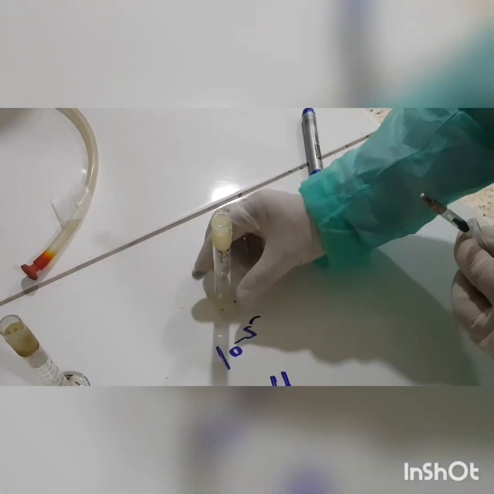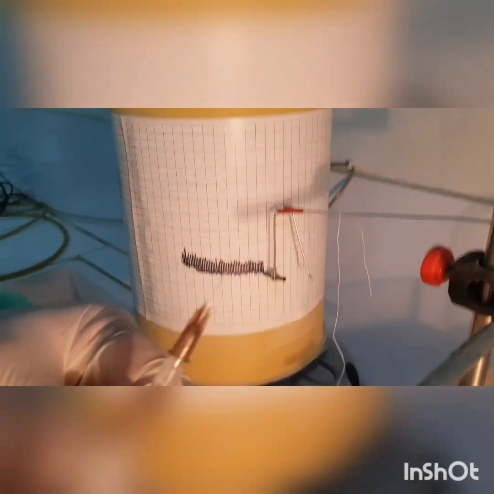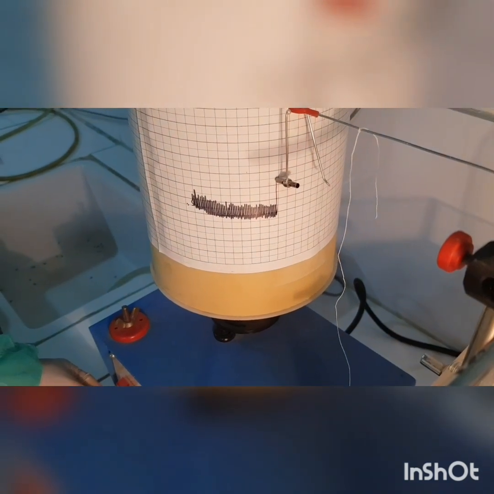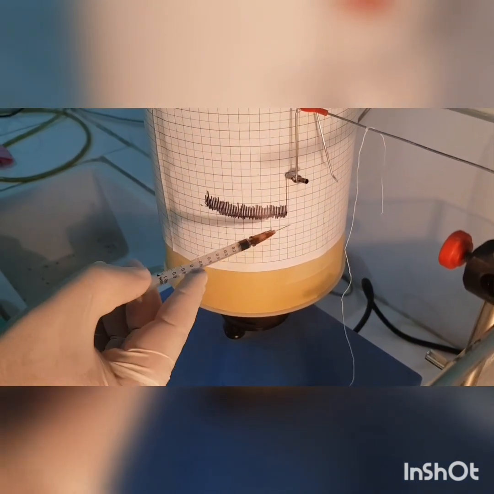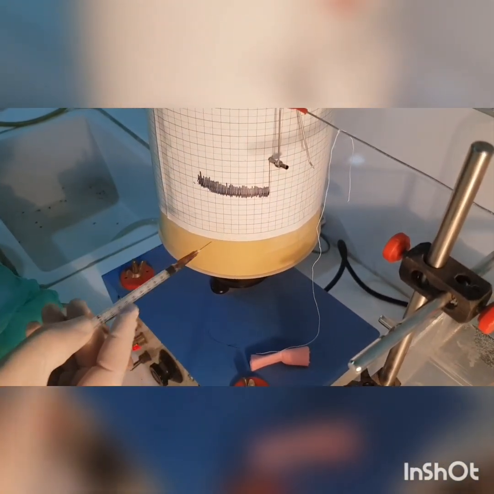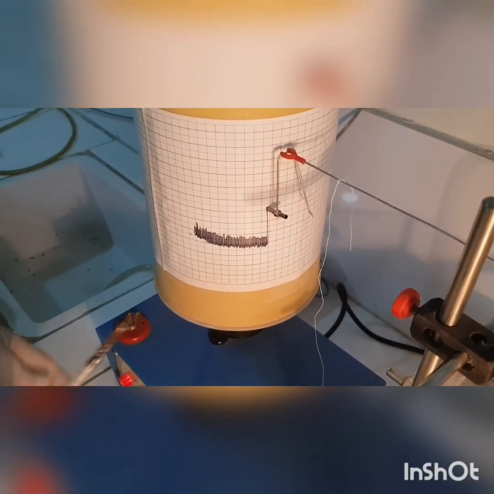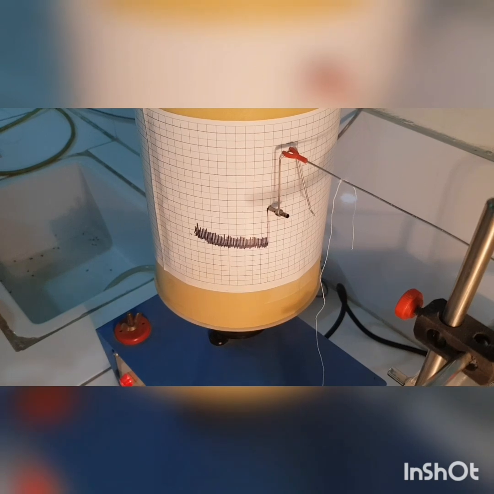Now we are taking the agonist drug, which is from -5 and the dose is 0.2 ml. Now we are giving the acetylcholine 0.2 ml. Acetylcholine stimulates the muscarinic receptor and it produces the maximum response, meaning it increases the contraction. So this is the effect of the agonist.